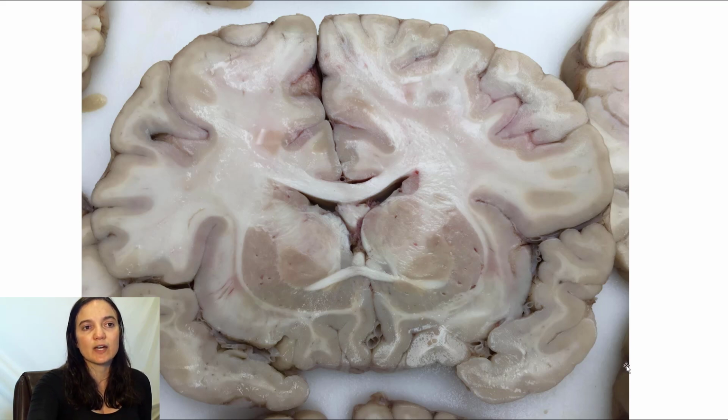Basal ganglia is divided into several different sections. Right here is the putamen. Here we can see the external globus pallidus, or the globus pallidus externa. And then here we can see the internal globus pallidus, which is also called the globus pallidus interna.